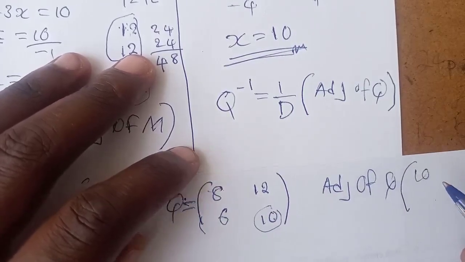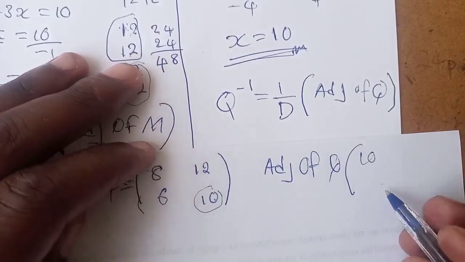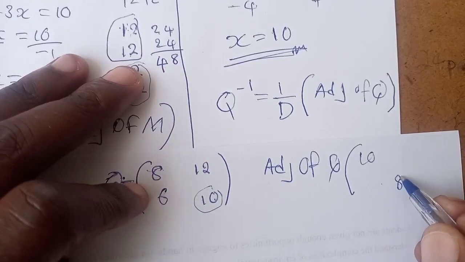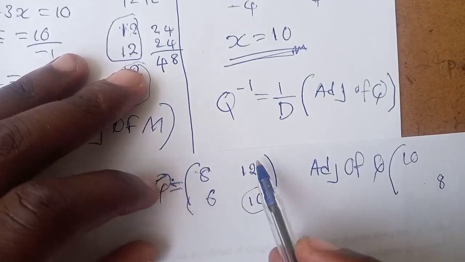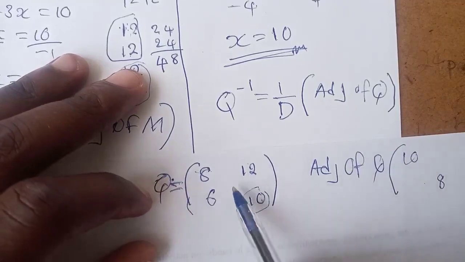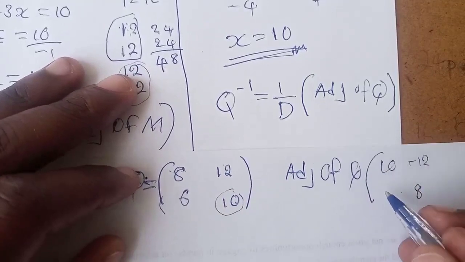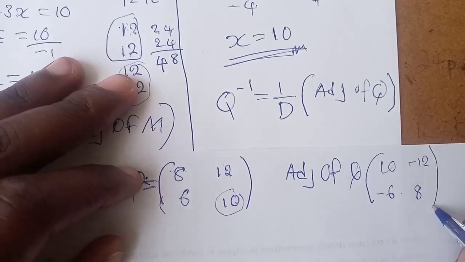So it will be 10, then it will be 8 here. Then since they are positives, they will become negative. So it will be negative 12, then negative 6, like that.